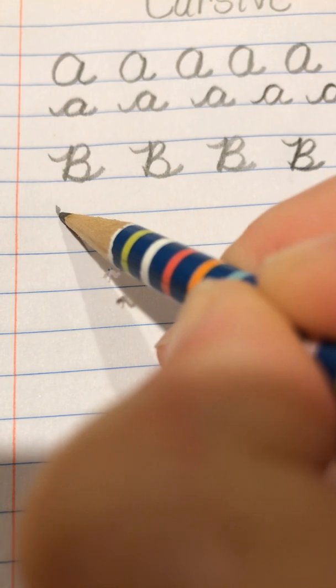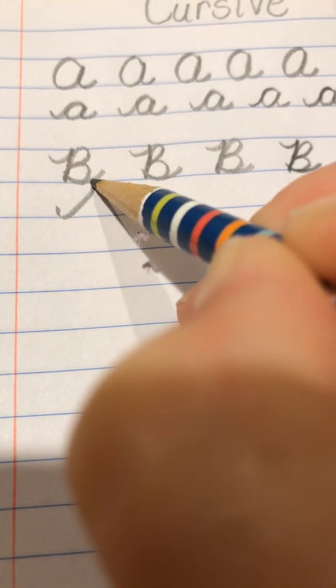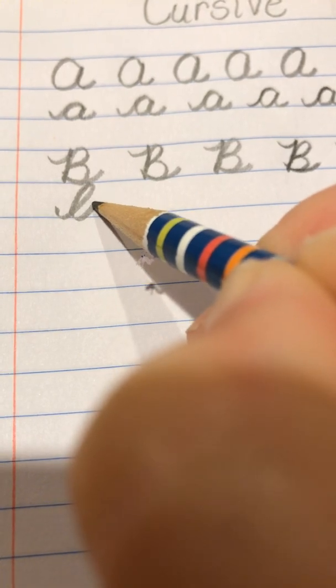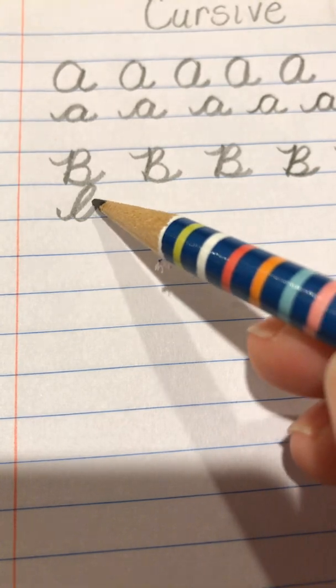Now the lowercase b looks very different. A lowercase b is a tall letter, so we're going to loop up, touch the top, loop down, come halfway up, and swoop out. It's strange, isn't it? I guess if you closed it, you could sort of see a lowercase b, but this one's pretty different.